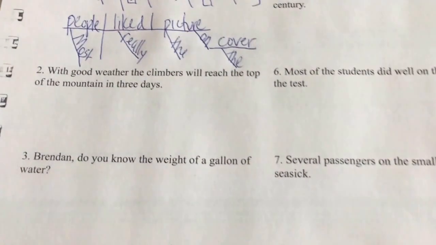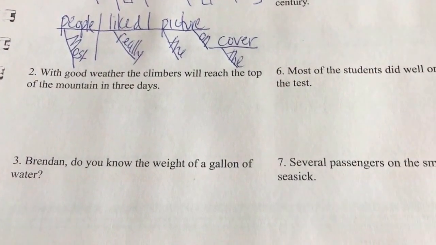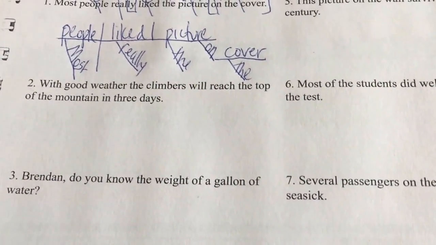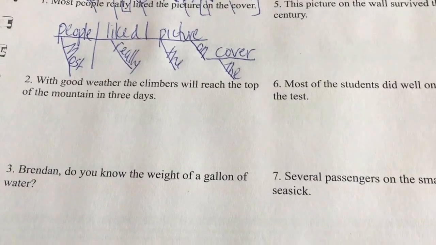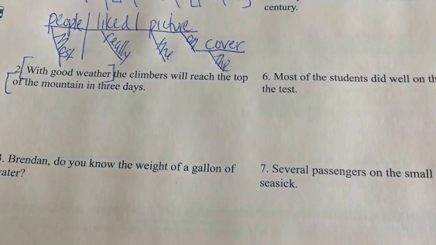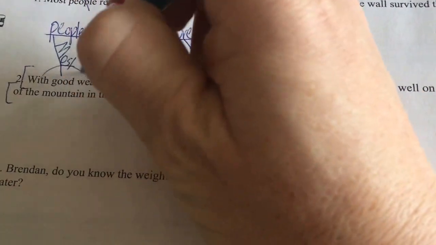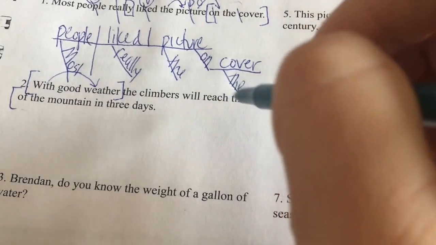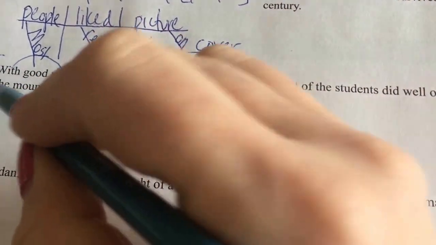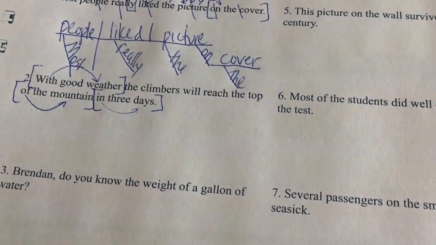Now, if we look at number 2, with good weather, the climbers will reach the top of the mountain in 3 days. Now, in this particular sentence, we have quite a few prepositional phrases. So let's first look for our prepositional phrases and block those off. First one we have is with good weather. The next one we have is of. Now, I have to figure out where these end, and always ask yourself what. So with what? With weather. Of, the climbers will reach the top of the mountain in 3 days. Of what? Of mountain. So I know that it ends there. Next one is in what? In days. So I know my prepositional phrase ends there.